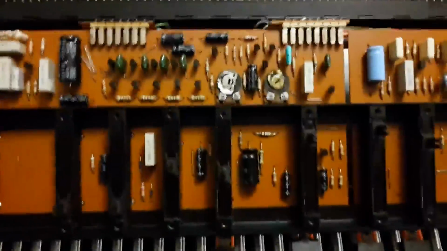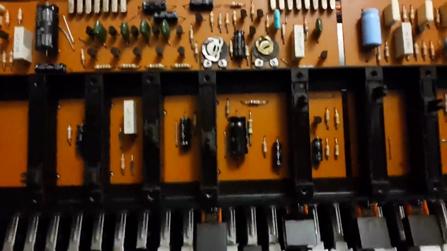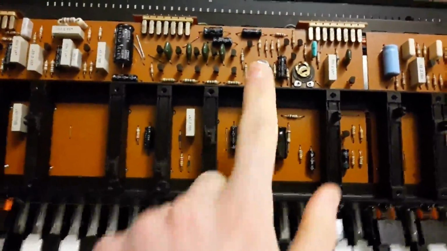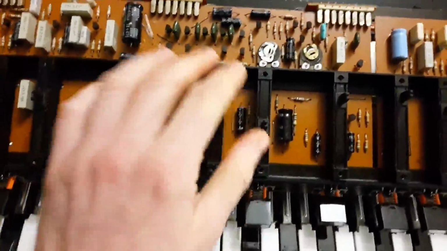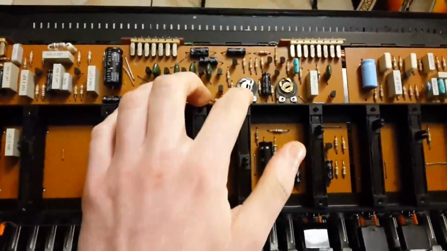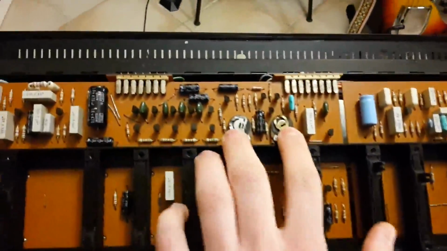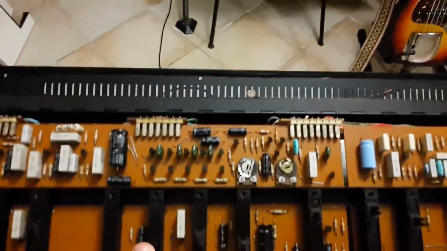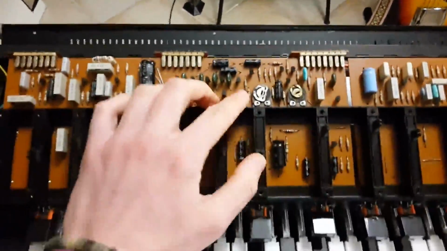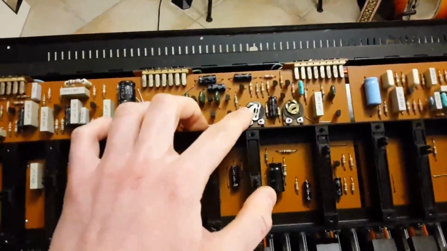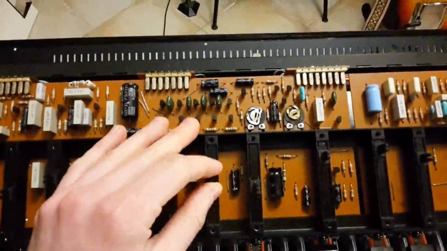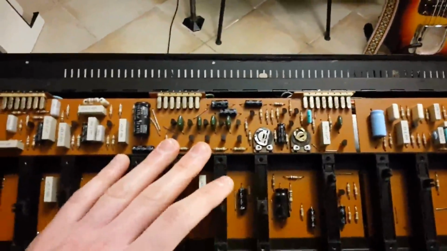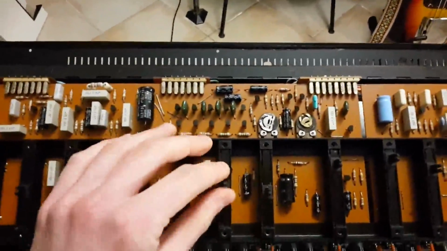Just an important note, the part of the range in which the resonance and contour cutoff sliders work is determined by the position of these two trimmer potentiometers. In this case, I wanted to set the resonance to very high levels, just to simulate what happens on synthesizers.